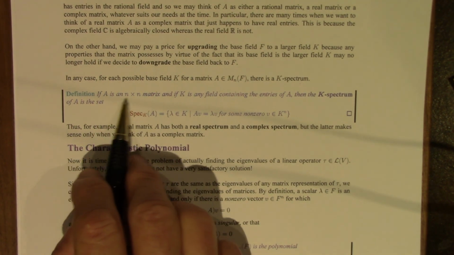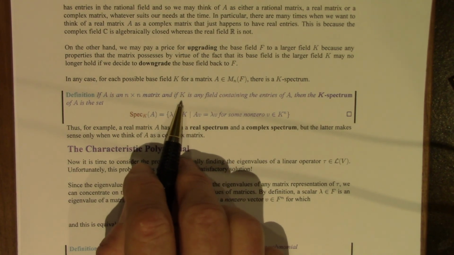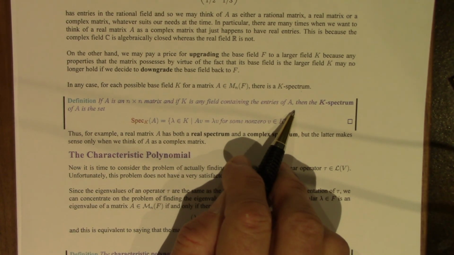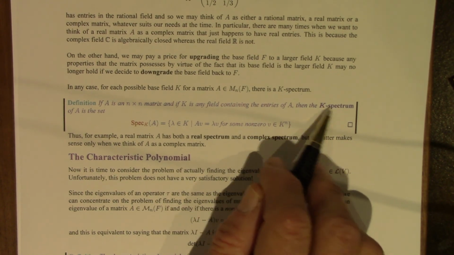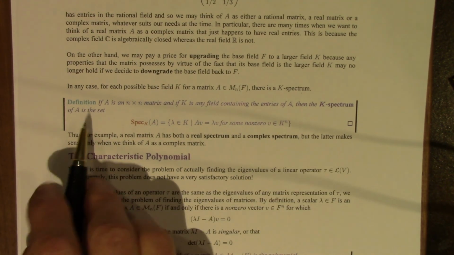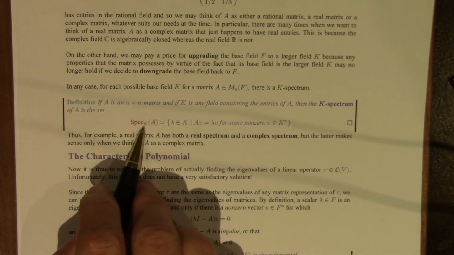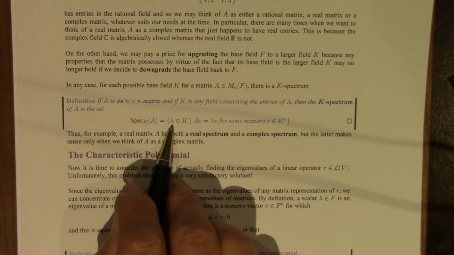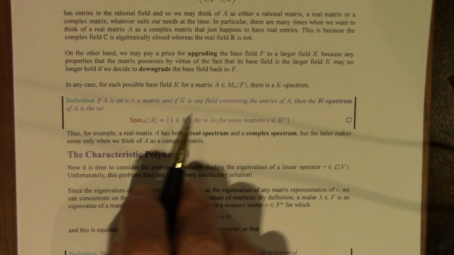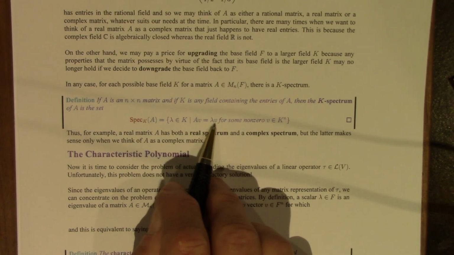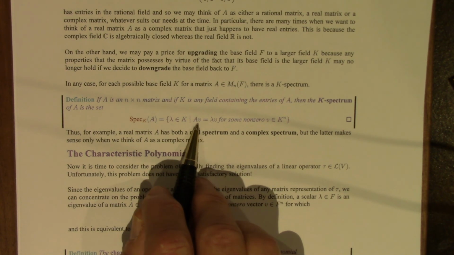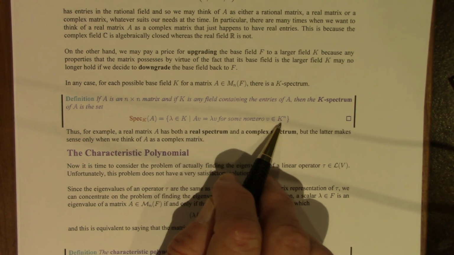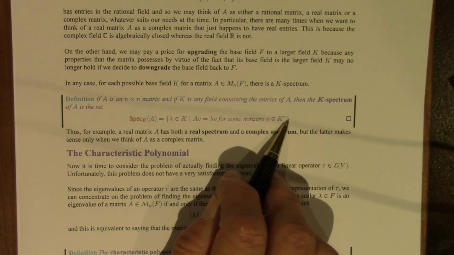So if A is an n by n matrix, and if K is any field containing the entries of A, then the K spectrum of A, which I'll denote this way, notice the subscript K, is the set of all elements of K for which the eigenvalue equation holds for some non-zero vector in K^n.